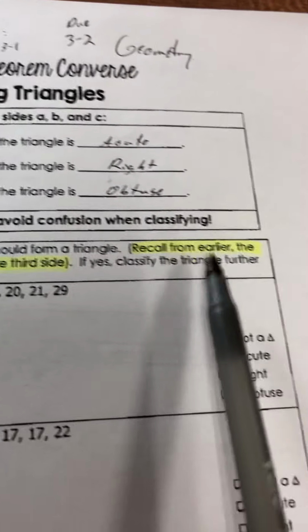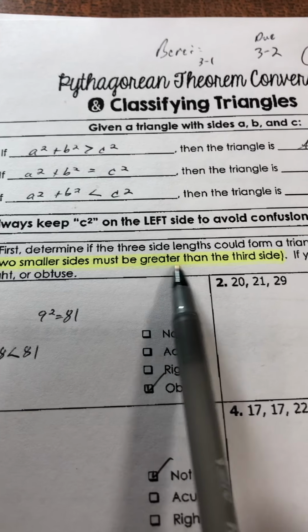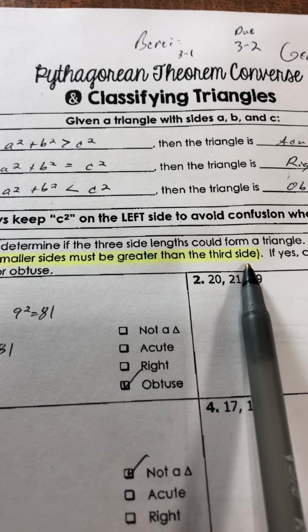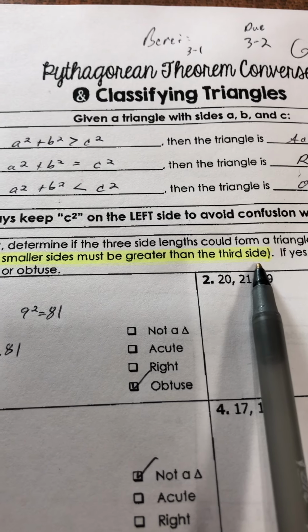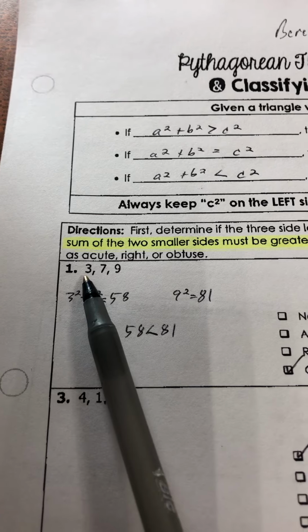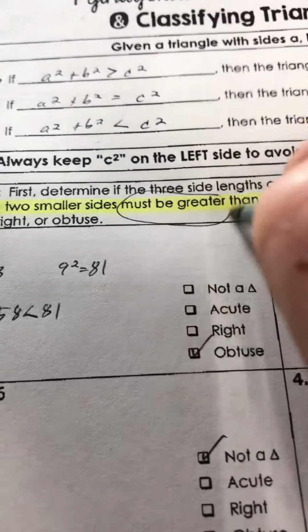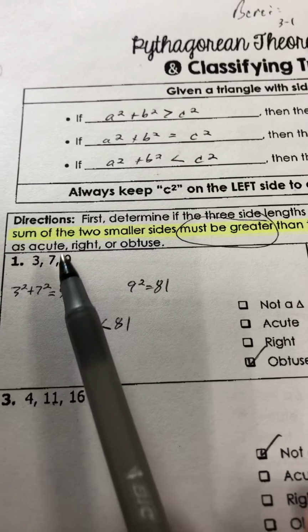One thing we have to remember, and this comes from these directions, is that the sum of two smaller sides must be greater than the third side, or else it is not a triangle. For instance, these two smaller sides, 7 plus 3, must be greater than 9 to be a triangle.